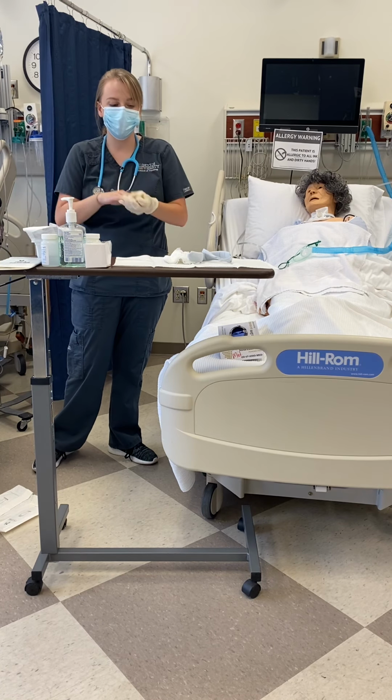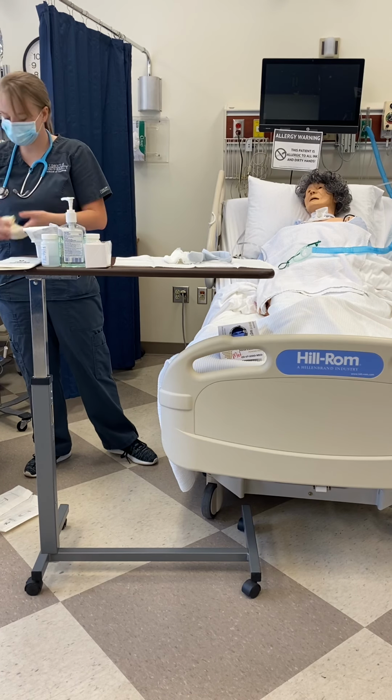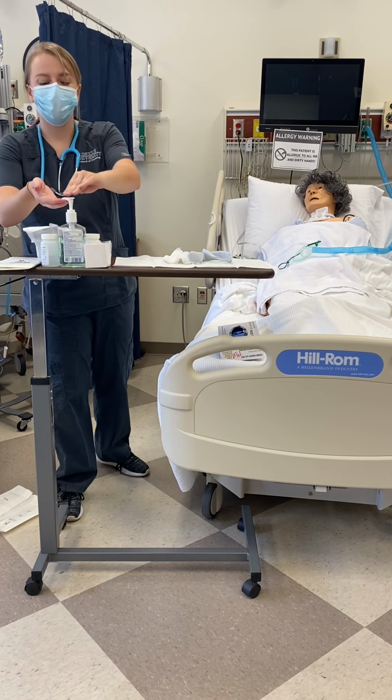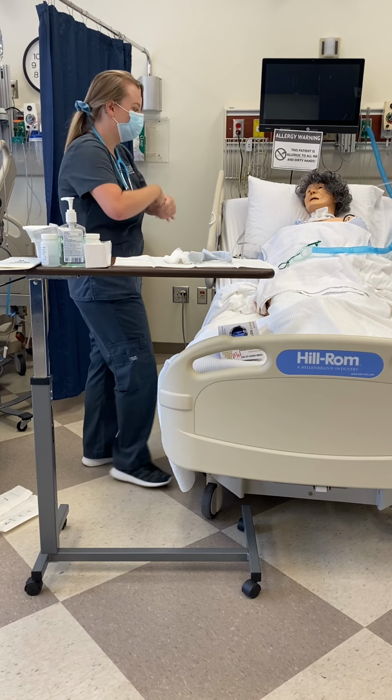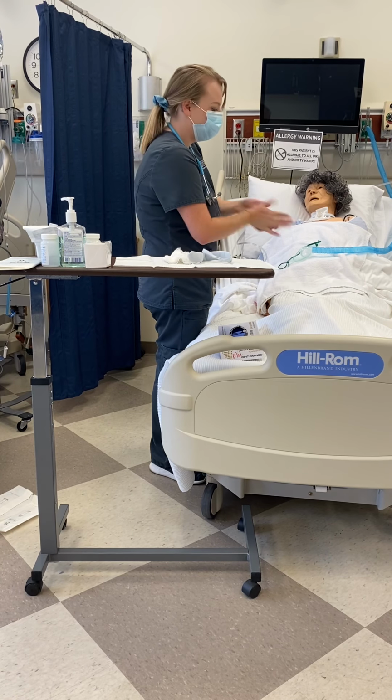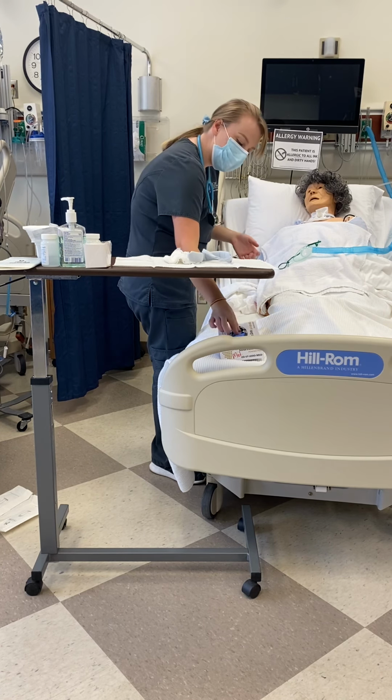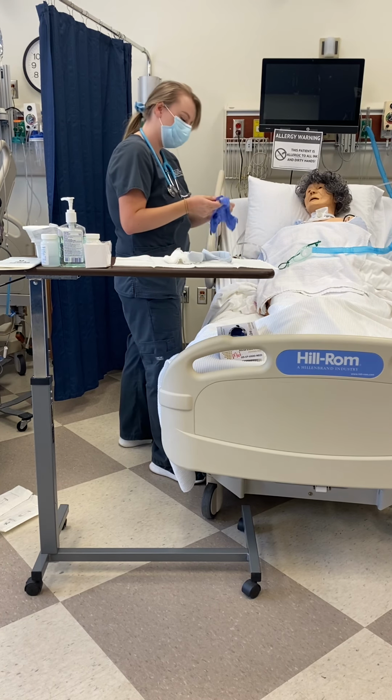At this point, I can take off my sterile gloves, hand hygiene, and I can just put on clean gloves to change the necktie.